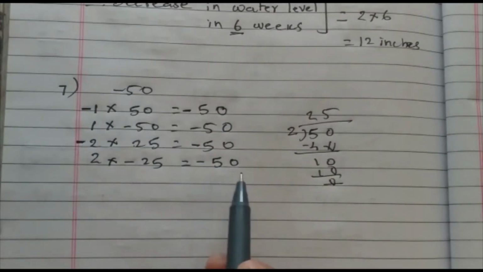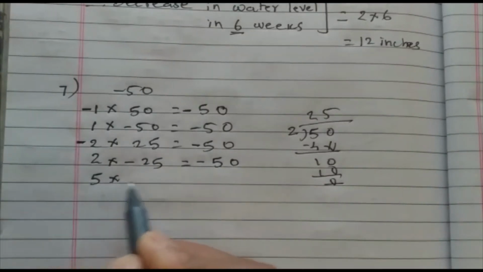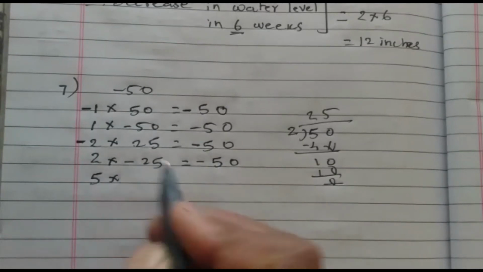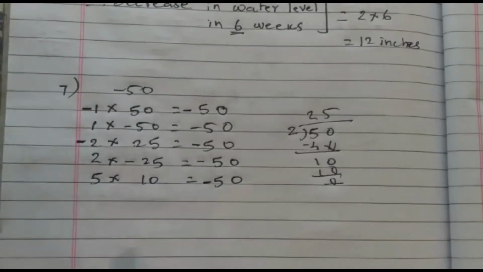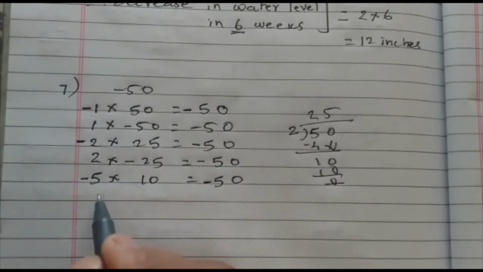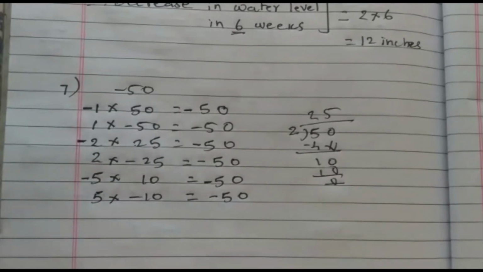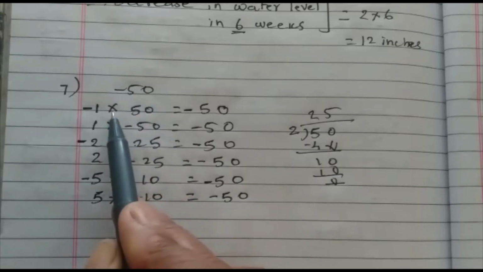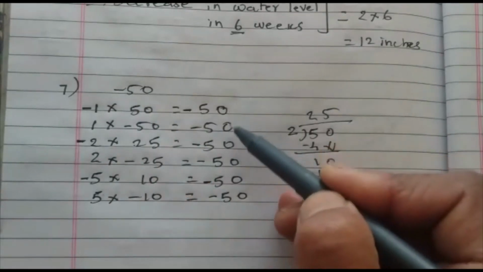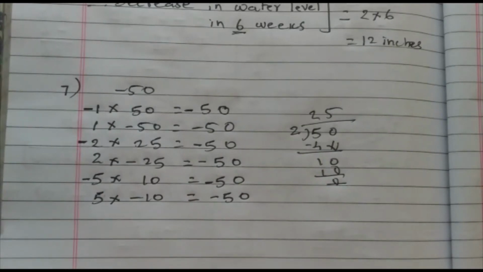Then 3 into 50. 50 is not divisible by 3, not by 4, but by 5. 5 into what gives 50? Just orally we can say, because the 5 times table is very easy. 5 tens are 50. Now we want minus 50. So tell me, where shall we put the negative sign? Yes, either for minus 5, or we can have 5 into minus 10, which also gives minus 50. So these are the pairs of numbers. Pair of numbers means two numbers. Product means when you multiply them, we are getting the answer as minus 50.